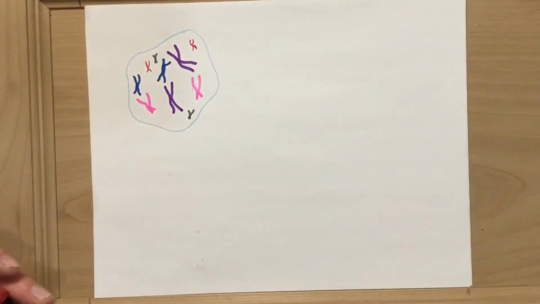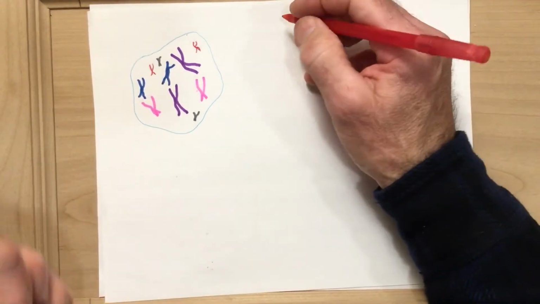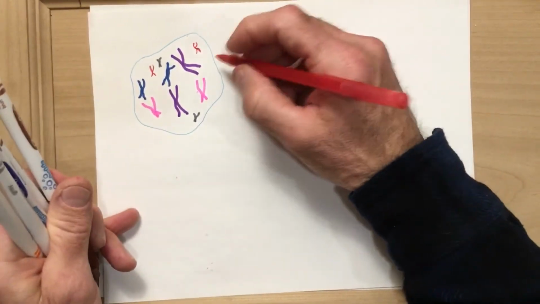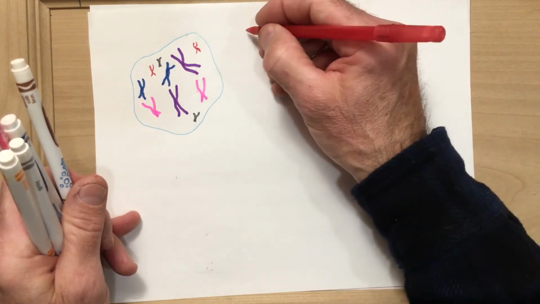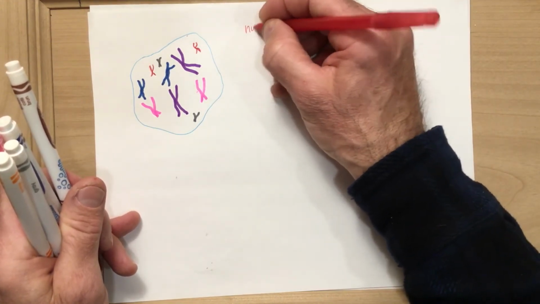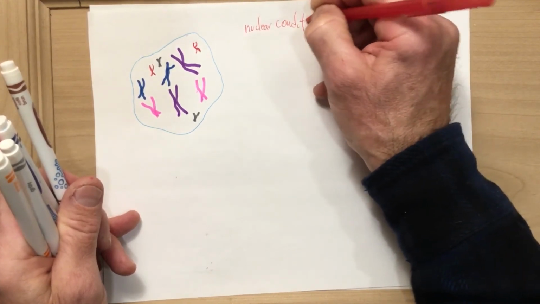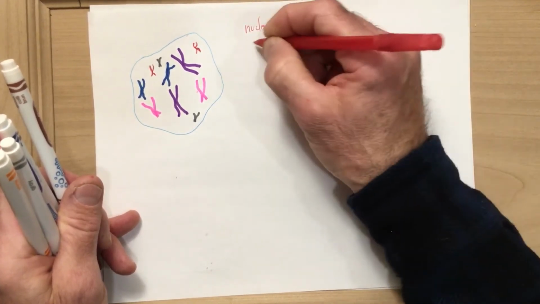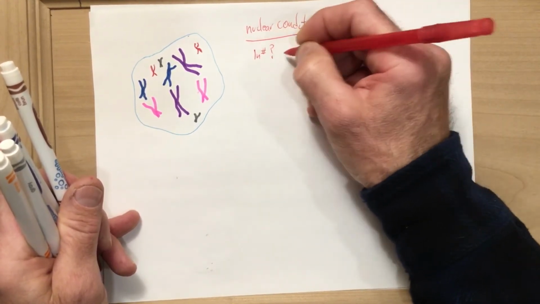I hope so. One last practice one. I'm going to let you figure this out on your own, which means I'm going to give you an extra 2 seconds to think about it. So this, first of all, what is the nuclear condition? Second of all, what is the 1N number? Right?